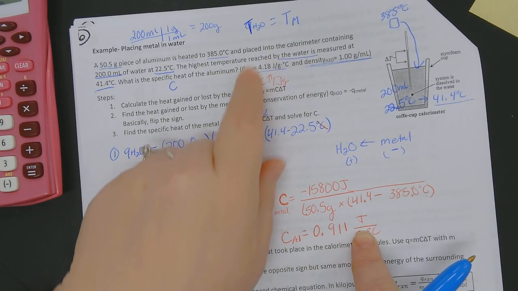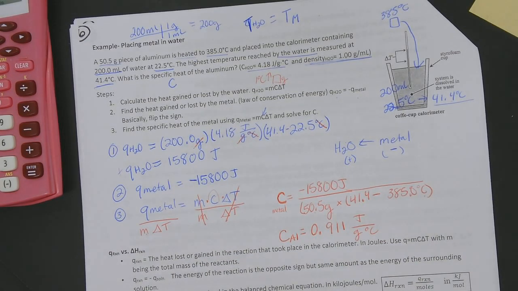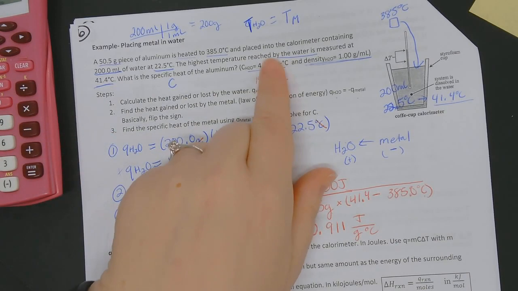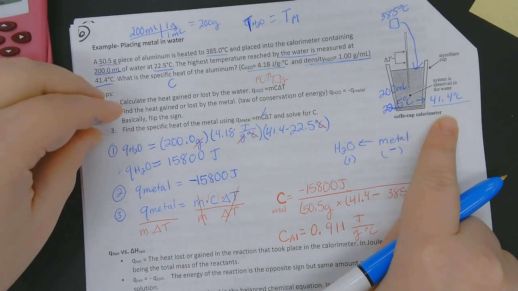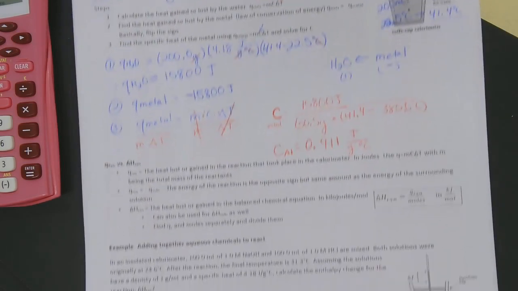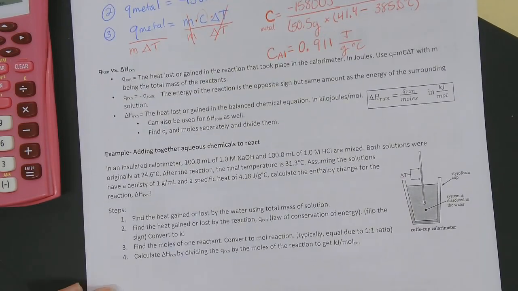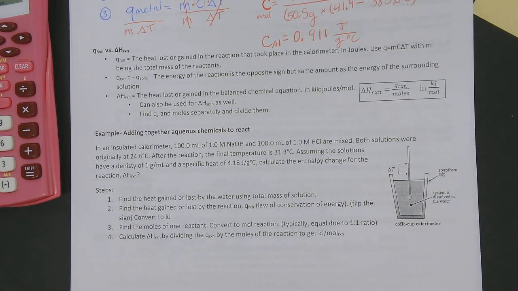Water is hard to heat up. It has one of the highest specific heats. It's one of the hardest substances to heat up. It takes a lot of energy into water to actually change its temperature. So that's our first example, how we can use our idea of thermal equilibrium, that things are going to reach the same final temperature, to figure out a missing piece of information, the specific heat of a metal. This is a very common lab done in lots of chemistry classes. We did a more complex one last year, so we're going to take a look at that in a second.